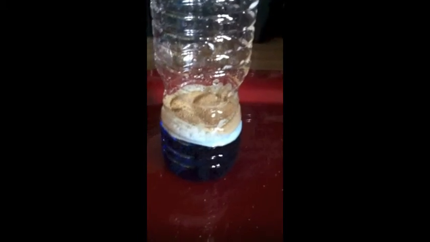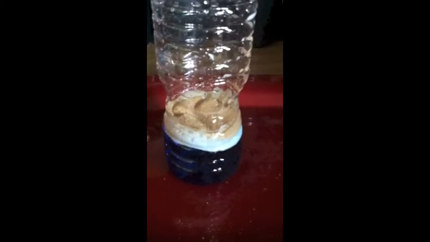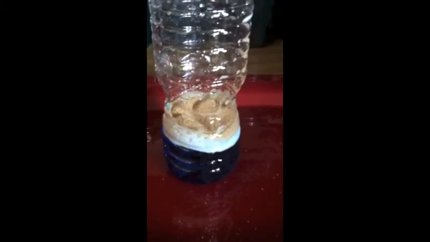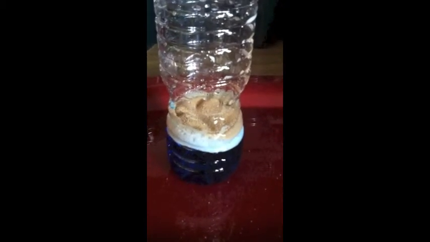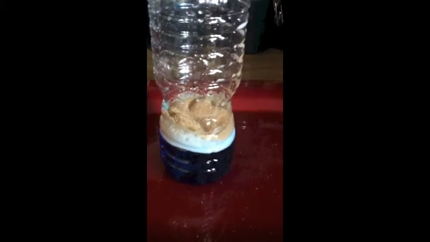So it's creating a little bit of initial foam and a little bit of an initial gas reaction when added to the hydrogen peroxide and dish soap, but it's not fully rising very quickly or very much at all. It has risen a little bit, but not a lot.